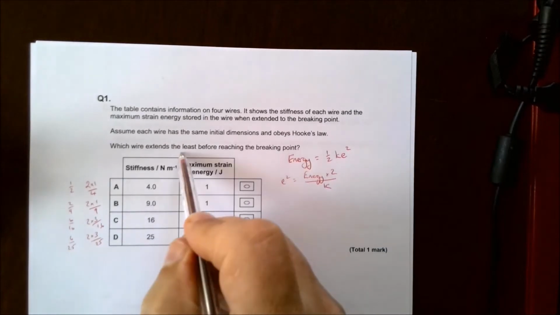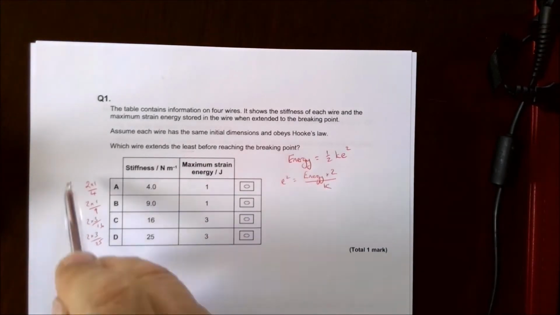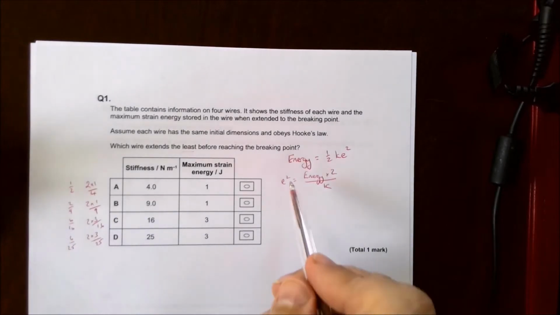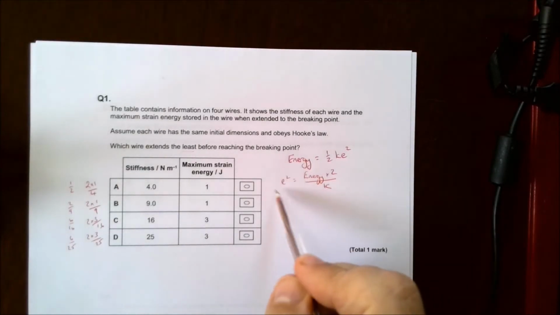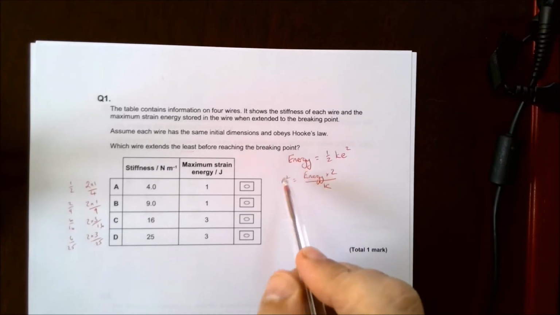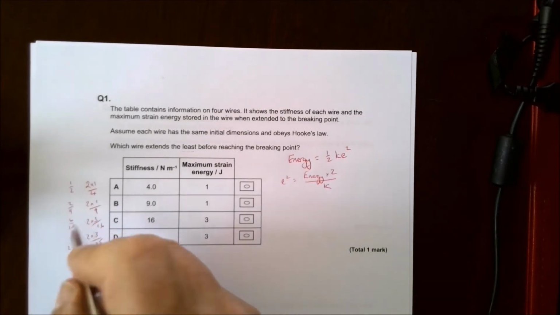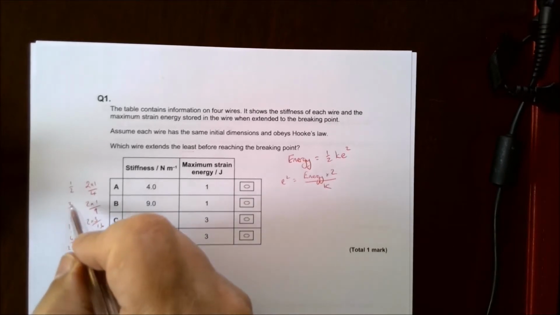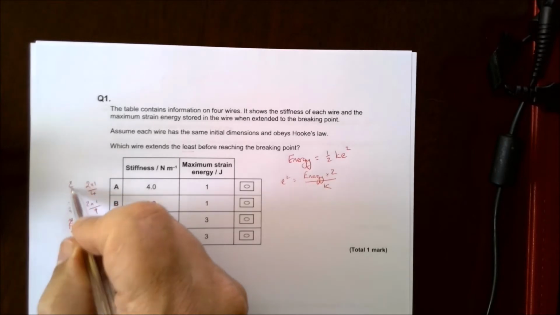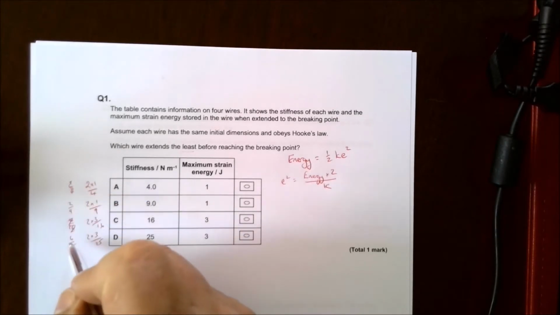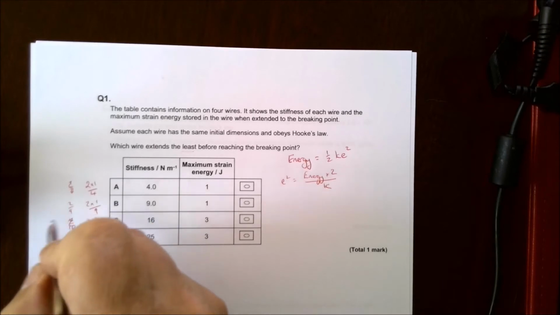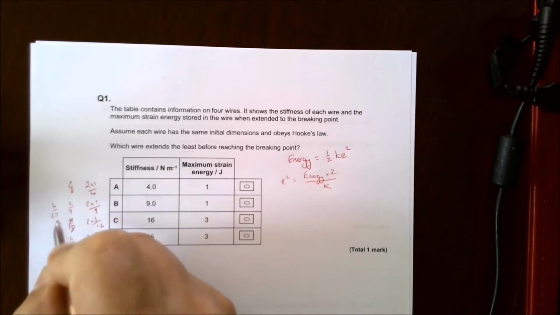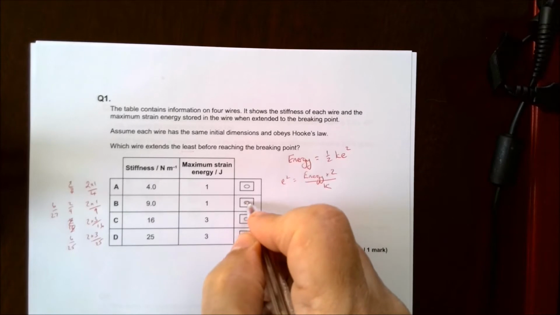We're looking for the smallest extension, so we're looking for the smallest of those 4 numbers. This is e squared, but we're not actually calculating the extension, we're only working out the smallest one. So the smallest e squared will give us the smallest e. These numbers are not the easiest, but hopefully you can see that 6 over 25 is less than 6 over 16. 2 over 9 is less than a half. So then you're left with these 2 numbers. Obviously you can just put this in a calculator, but 2 over 9 is 6 over 27, which is smaller than 6 over 25. So the answer is B.